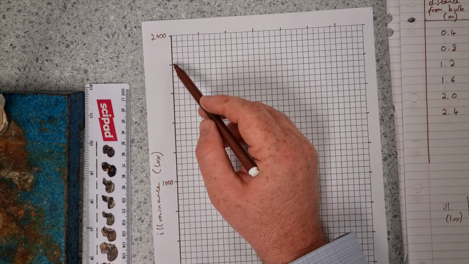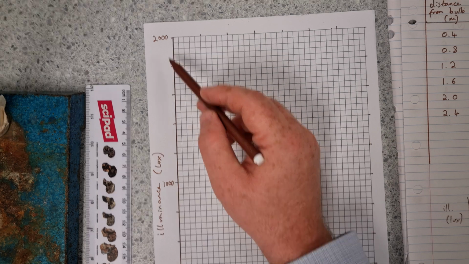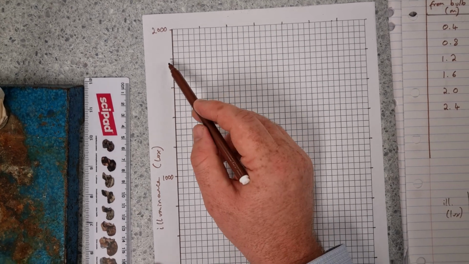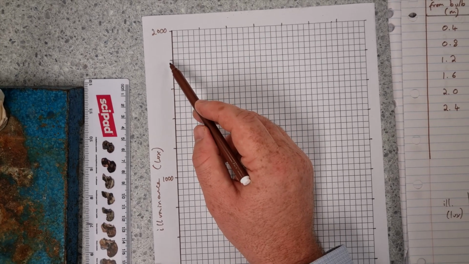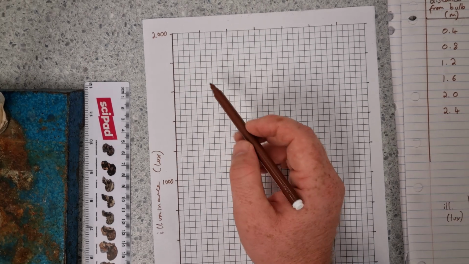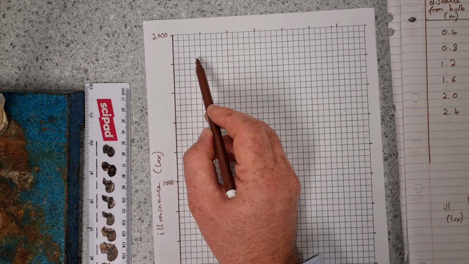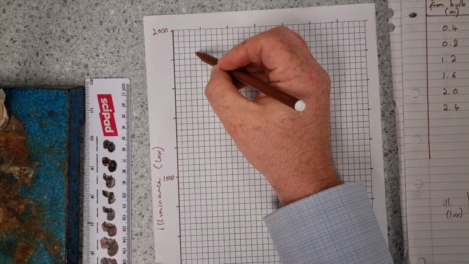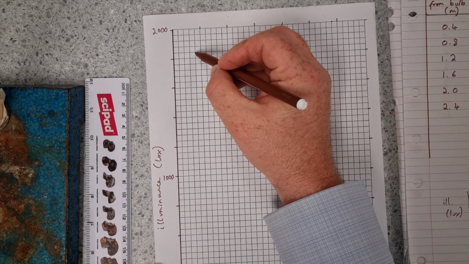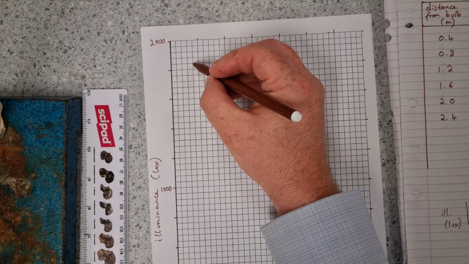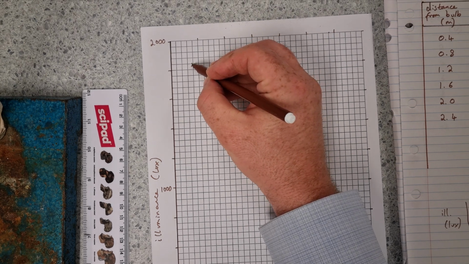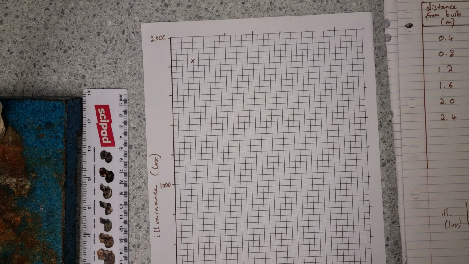Now, if I've got 5 boxes for a jump of 200 from 1800 to 2000, then each little box is going to be about 40. And so my 1835 value is going to be just below this line here. So I'll find my 0.4 on the x-axis, and then put my mark around about there.